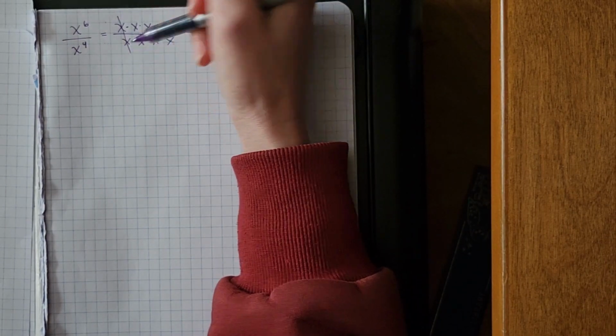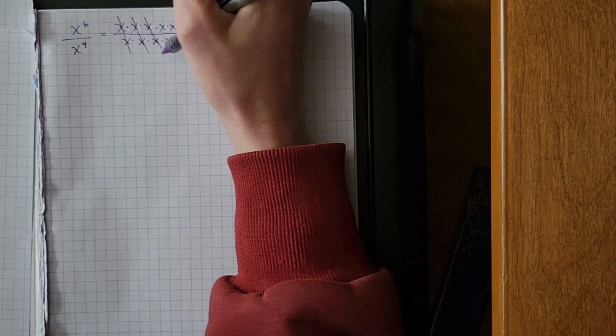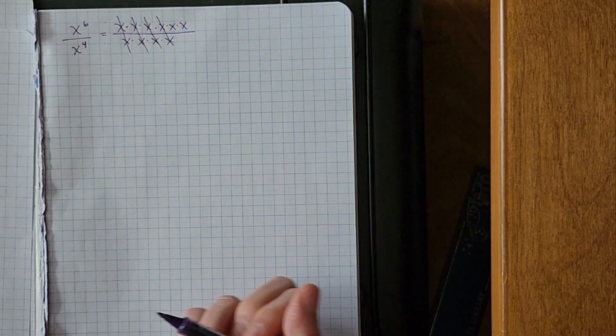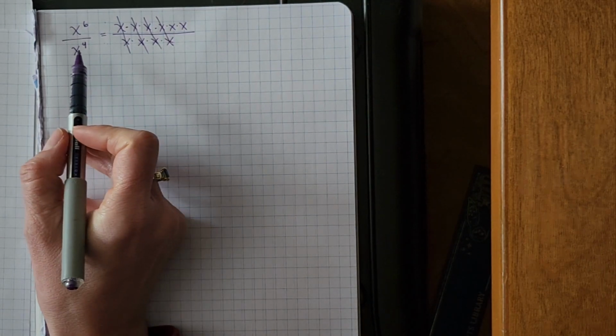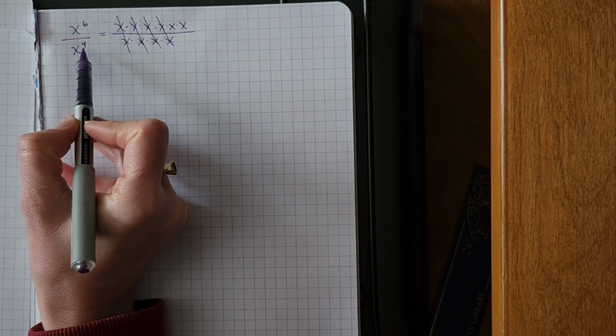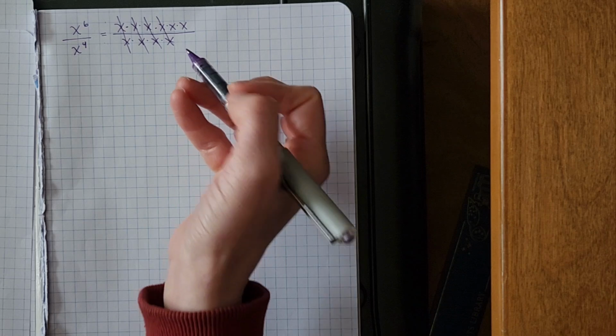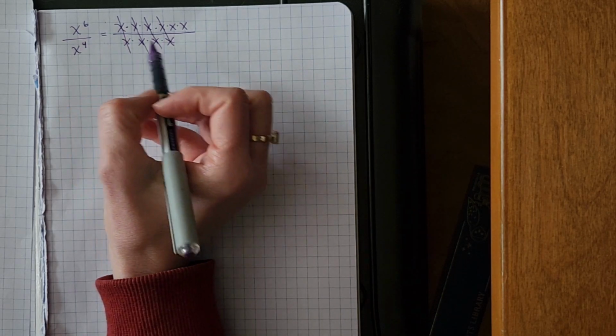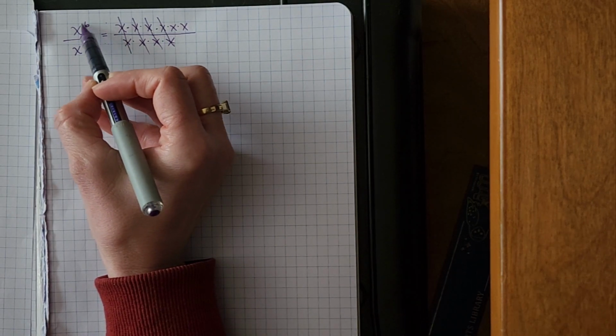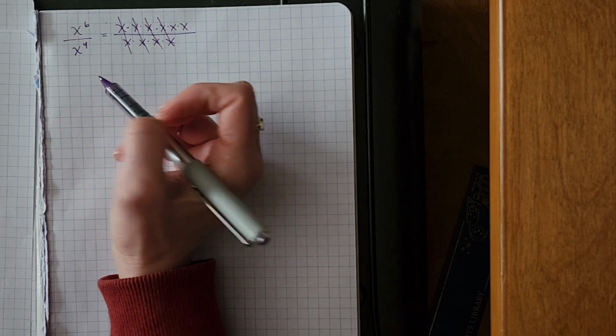All right, x over x cancels, x over x cancels, x over x cancels, x over x cancels. In fact, how many are going to cancel is just the denominator's many. So how many are left is the numerator many minus the denominator many.